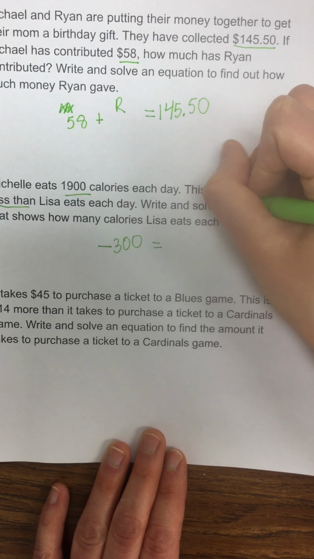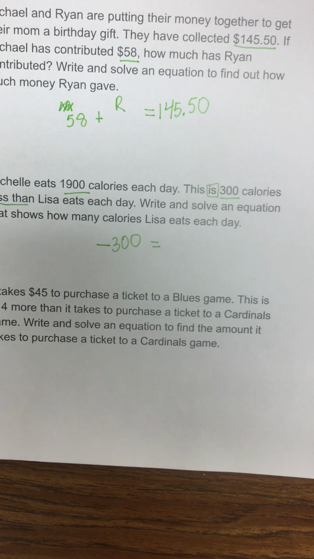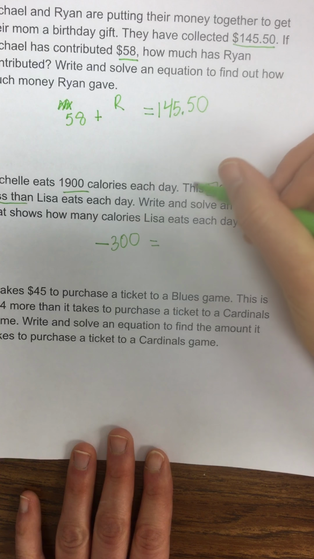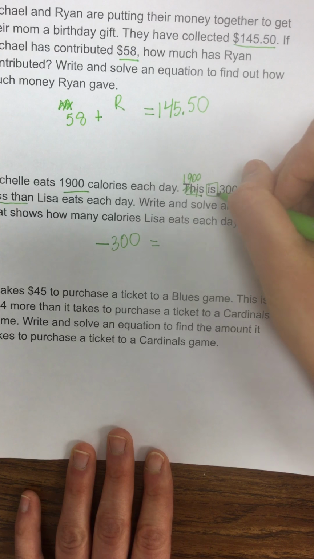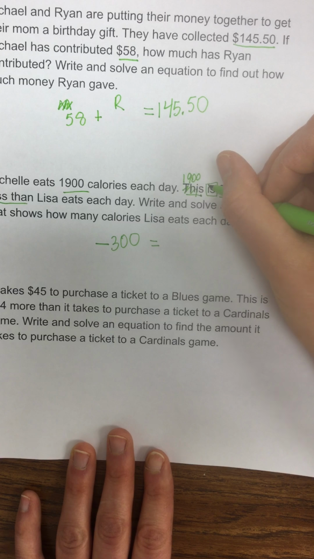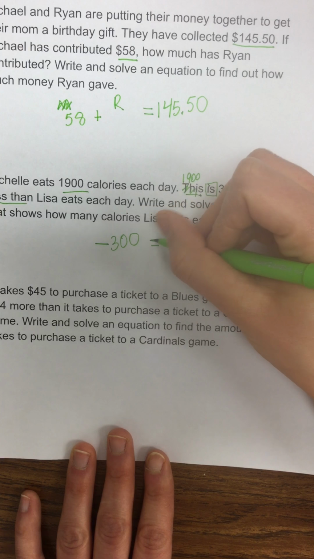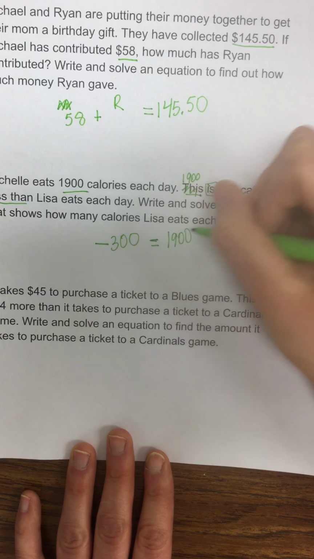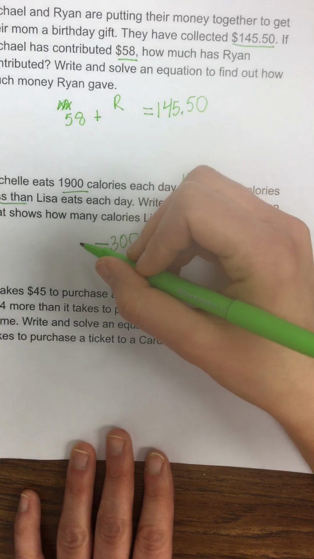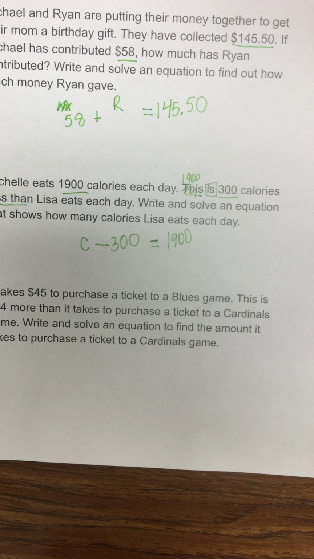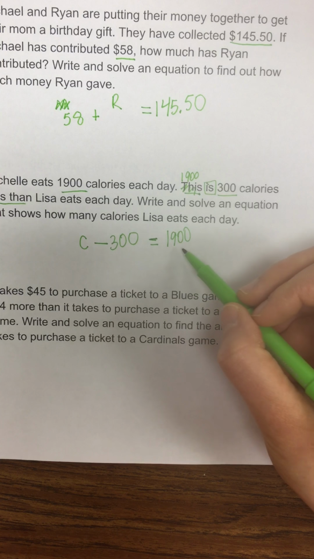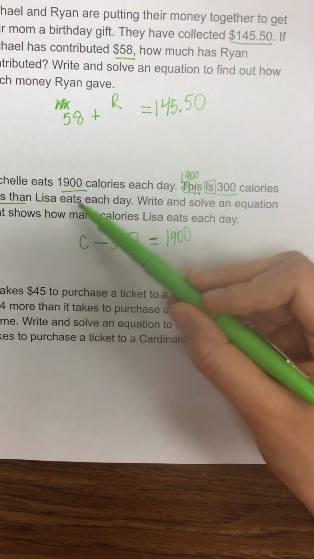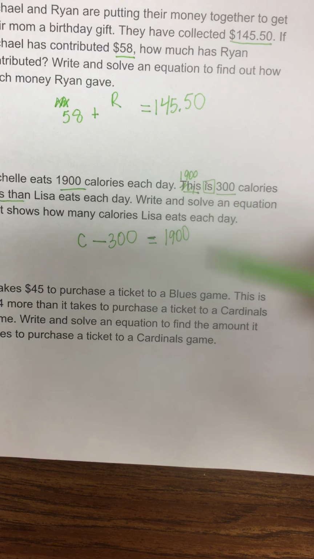Another keyword we like to look at is the word is, in all forms of the word is, like was, has, any of those. This would be the number of calories Michelle eats. So 1,900 is 300 calories less than. Is is another way to say equals, so I would put the 1,900 after that equal sign. I don't know how many calories Lisa eats. You can use whatever variable you want. I would use C. When you solve, your answer should be bigger than 1,900 because Lisa is going to eat more than Michelle. She eats 300 calories less than.